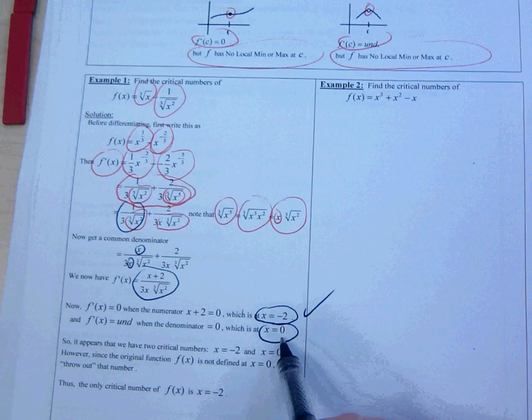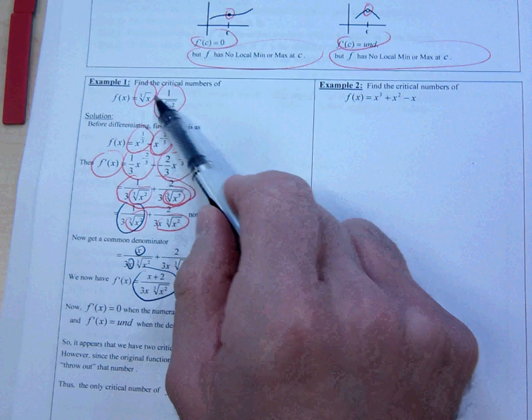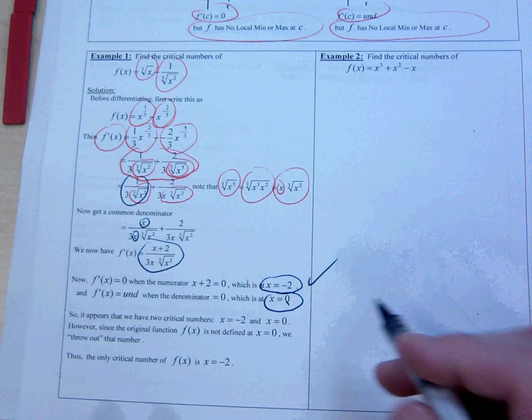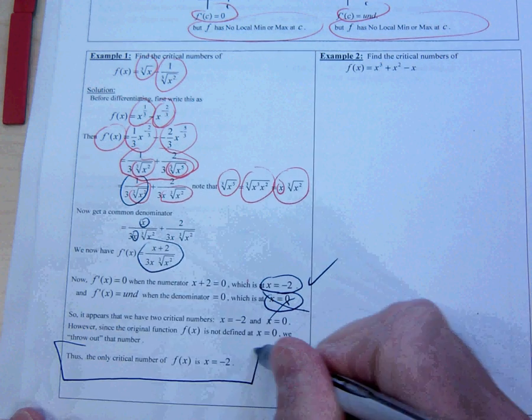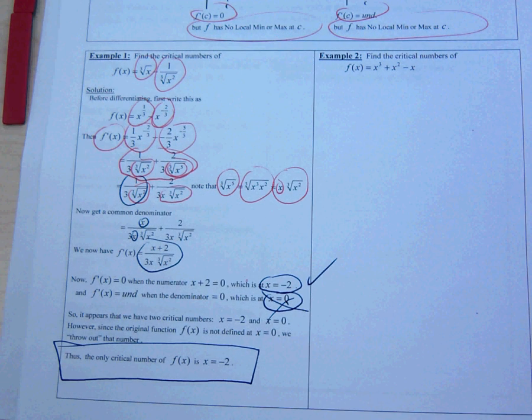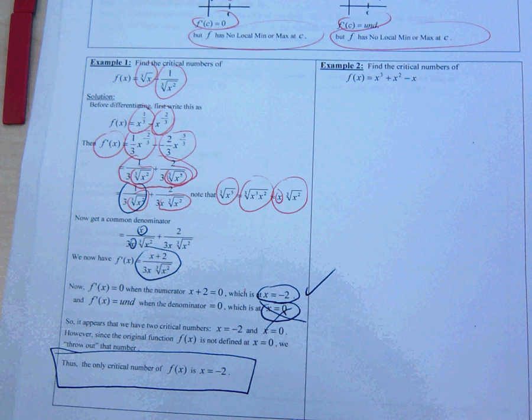What about at 0? If I stick 0 into the original function, is it defined, yes or no? No, because here I end up with a 0 in the denominator. So what I'm saying is 0 is not a critical number. So the only critical number is what? What is it? Negative 2. Are you following me, guys? Okay. All right, I want everybody to quickly do example 2. Give it a shot. Okay?